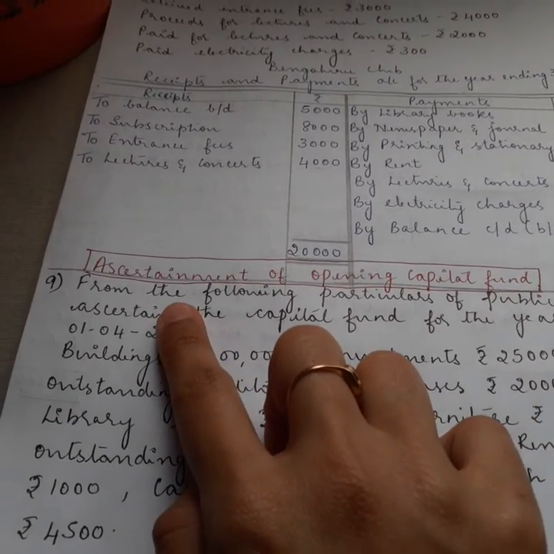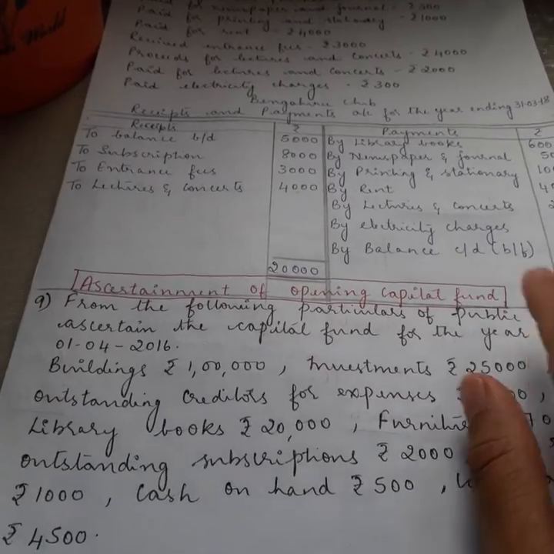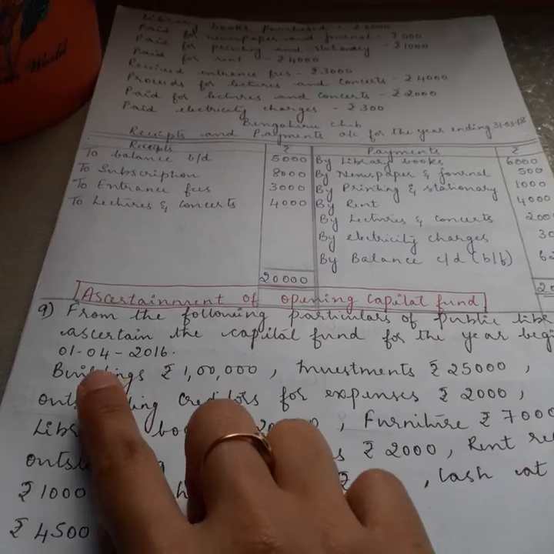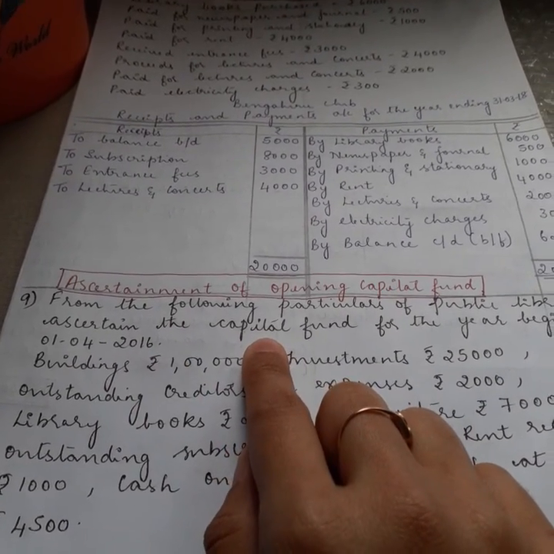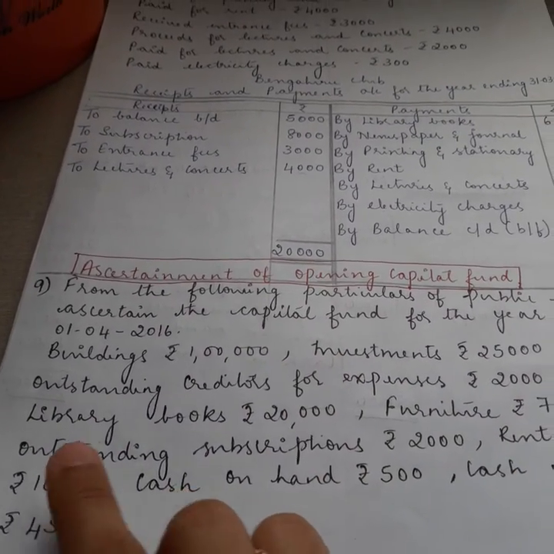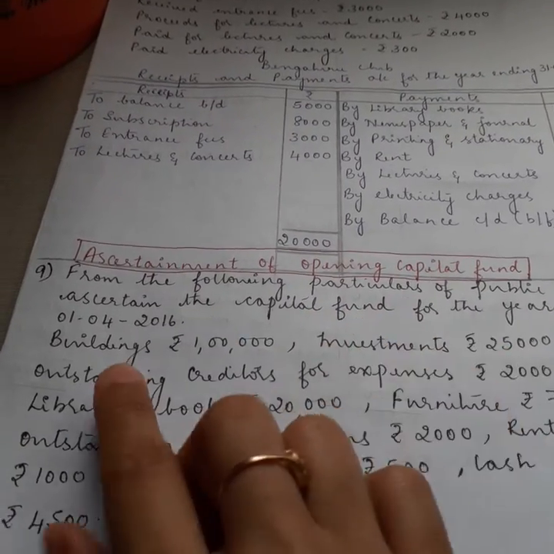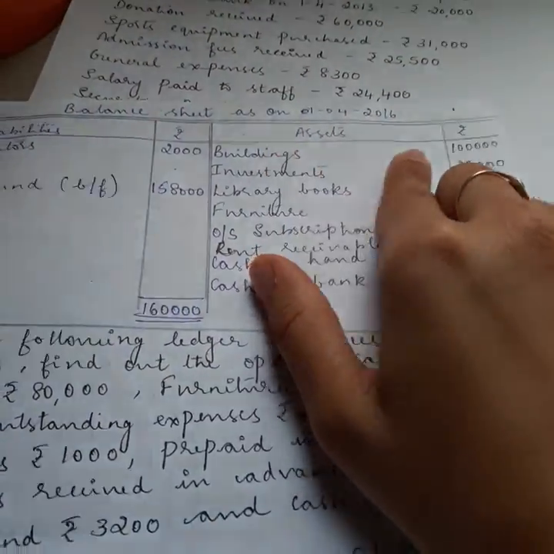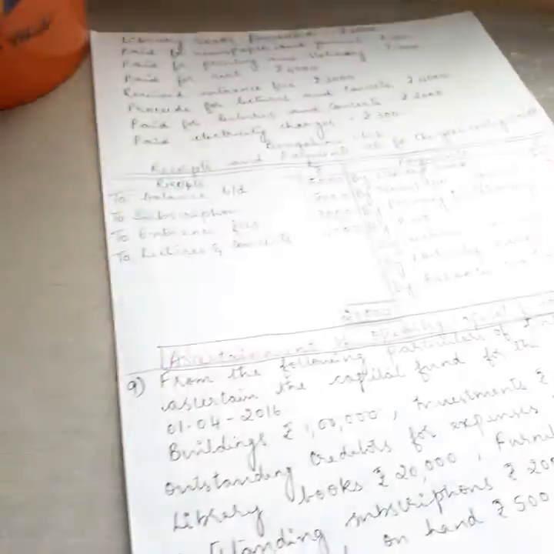Now let us see 9th problem. From the following particulars of public library, ascertain the capital fund for the year beginning 1/4/2016. So that is very clear. We have to find the capital fund. That means we have to prepare the balance sheet and transfer all the items in the balance sheet, and the remaining balance will be nothing but capital. So buildings, it will appear in the asset side of the balance sheet. How much was it? Buildings 1 lakh.